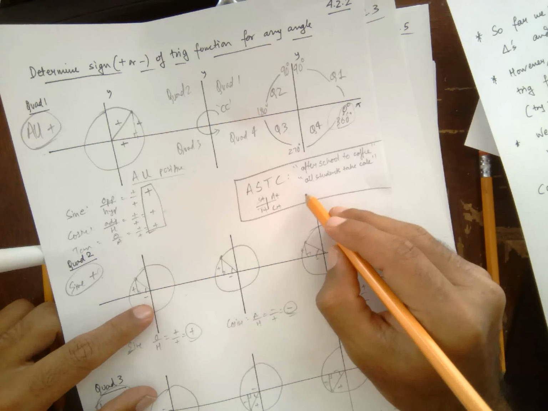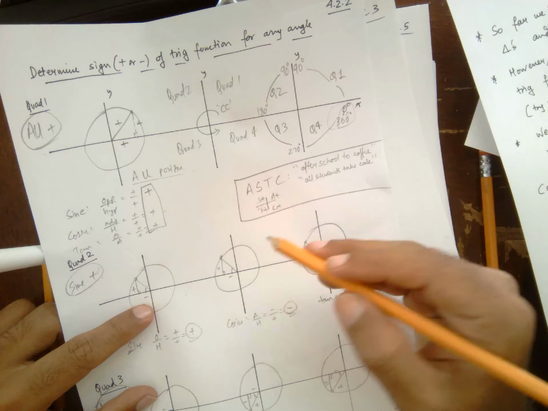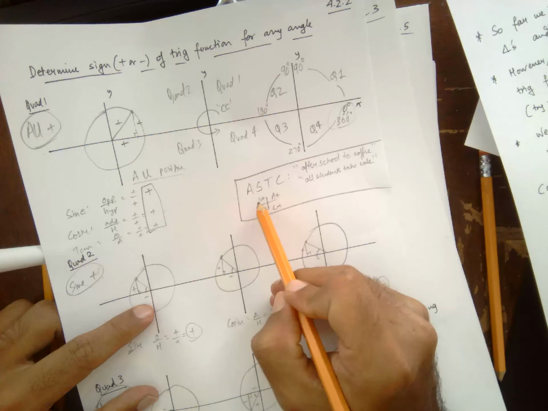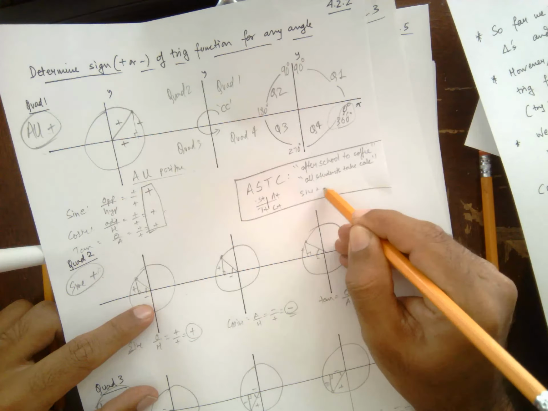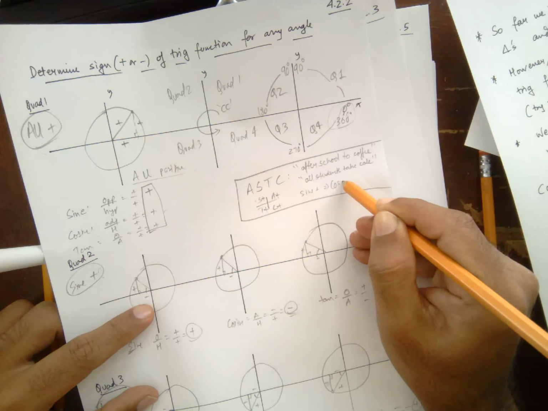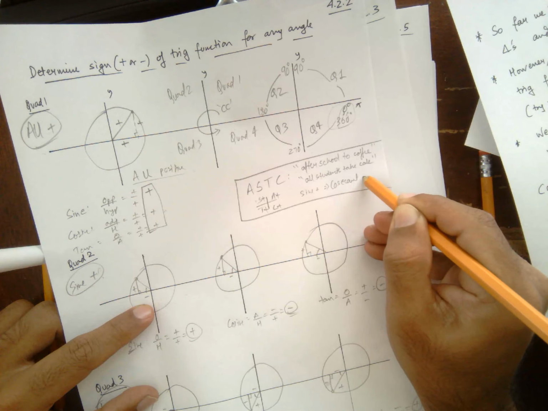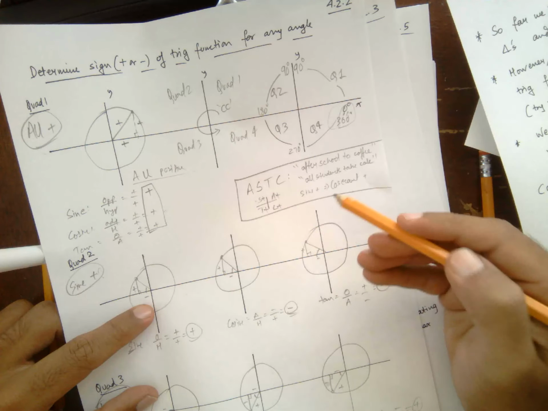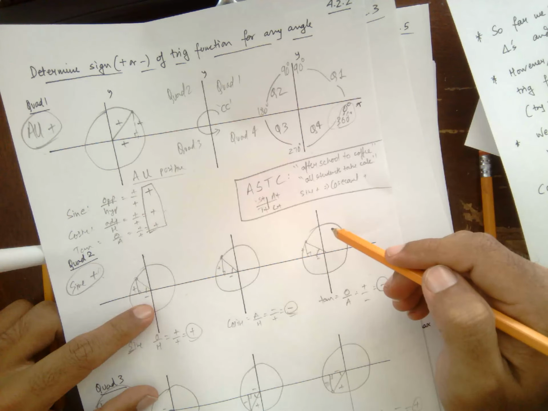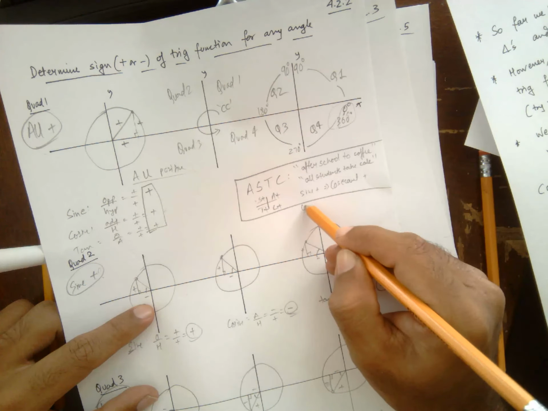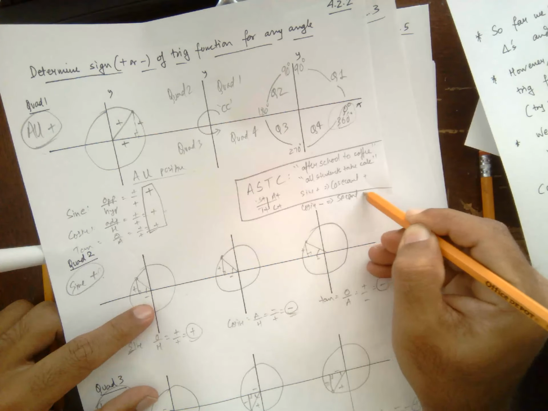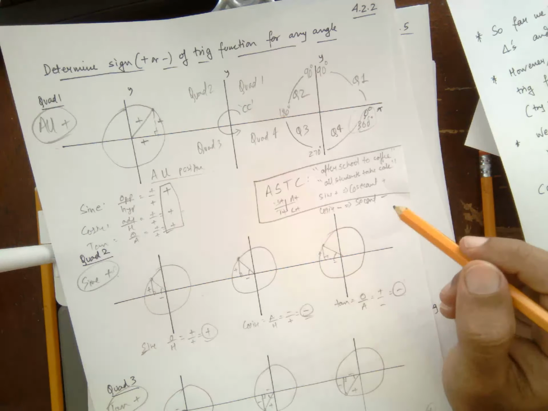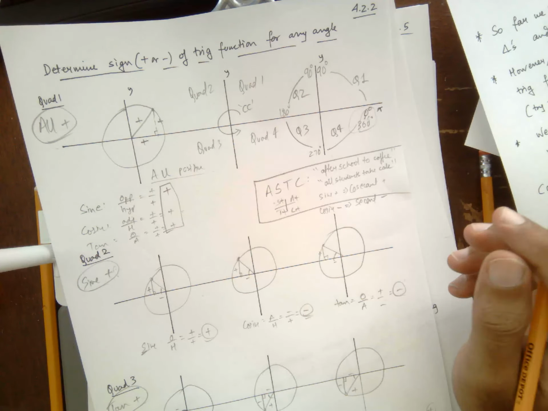Now also remember, the reciprocals are also positive, right? Sine positive also means cosecant is positive, because if a number is positive, then 1 divided by the number is positive. If a number is negative, so if cosine is negative, then secant will be negative, because 1 divided by a negative value is negative.